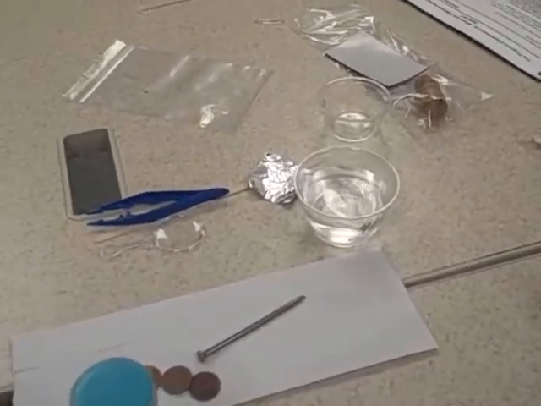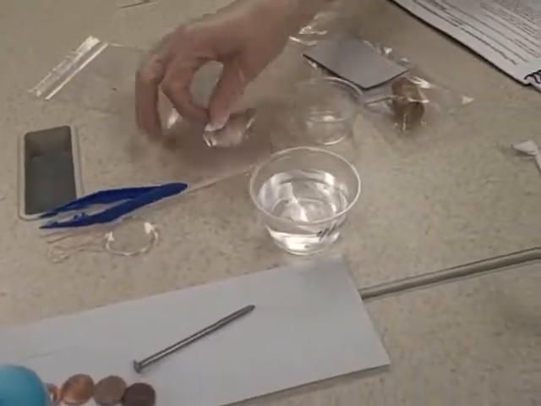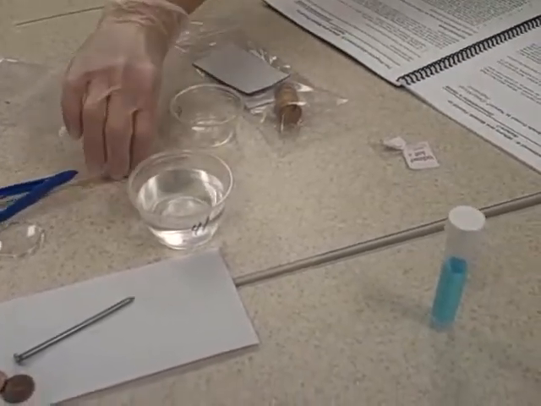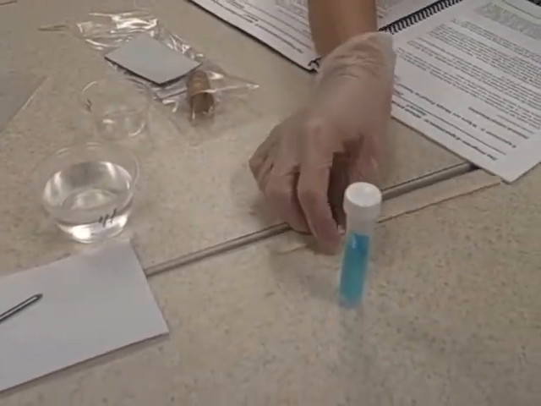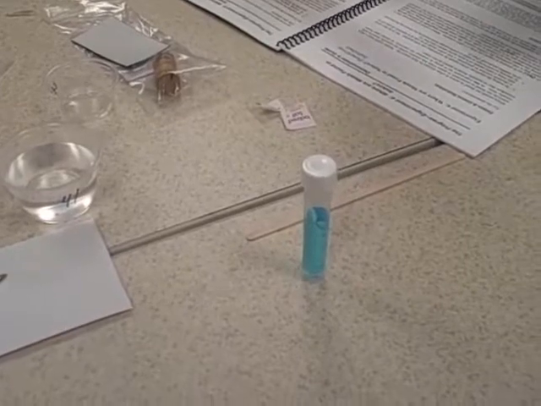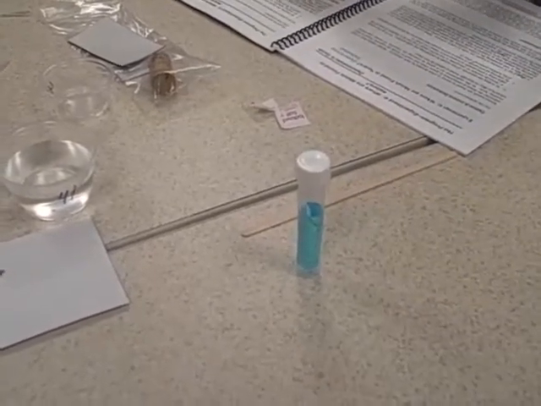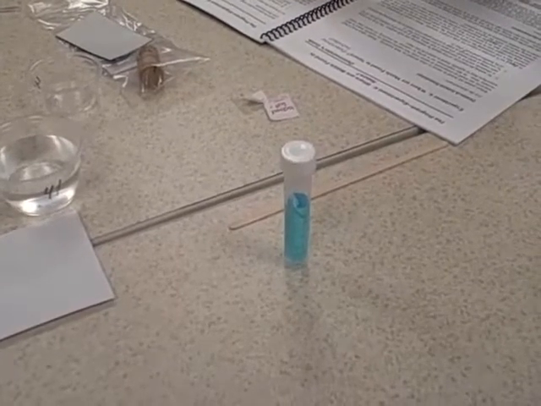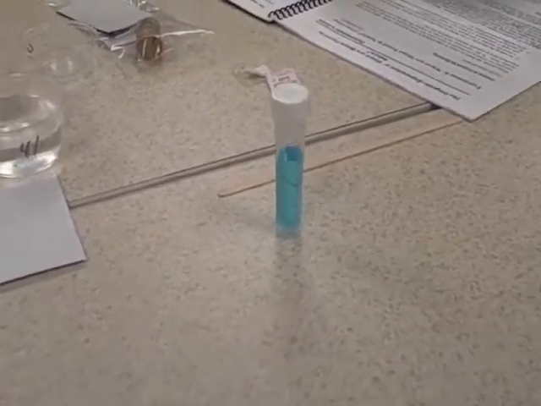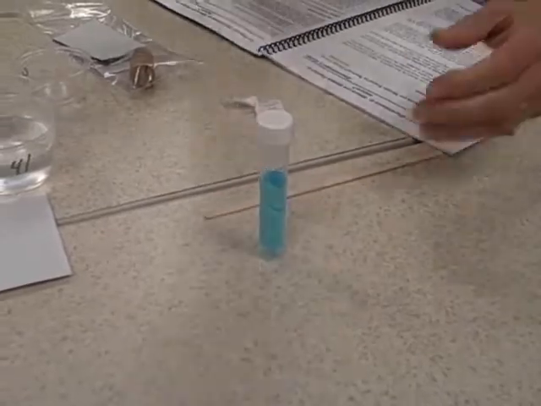So once you've got the salt in the copper sulfate and you've shaken the vial up a bit, take the piece of aluminum foil, sort of curl it up, and put the aluminum foil into the copper sulfate in the 10 mil vial.